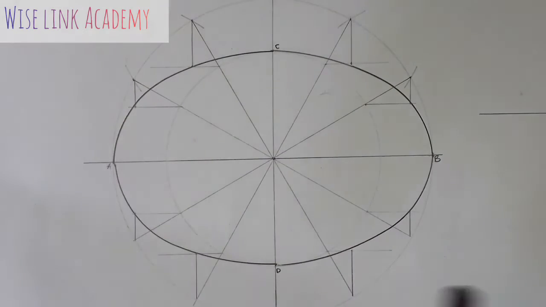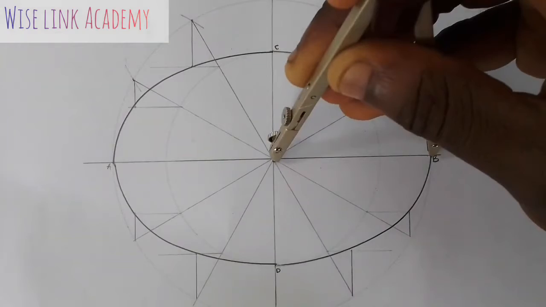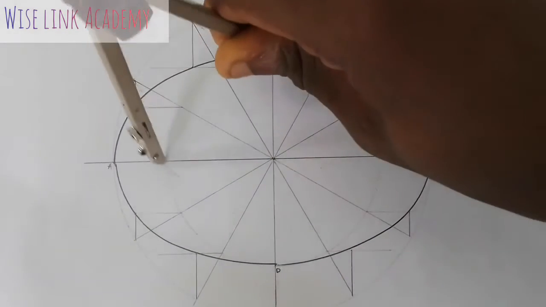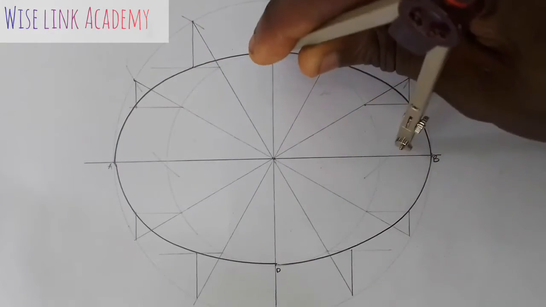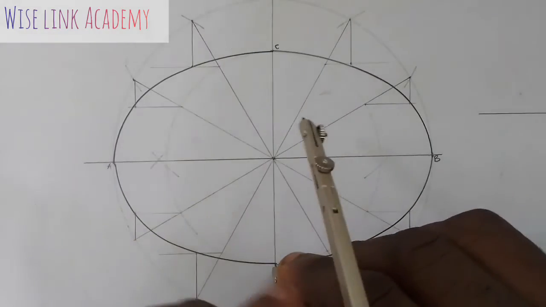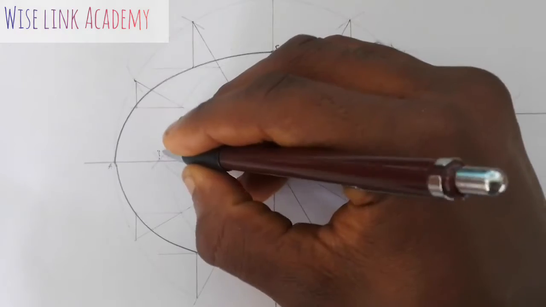Similarly, I will take my pin of compass to point B, the center point here. I will take it to C, strike an arc this way. Then come to D, cut the arc. Then cut the arc.